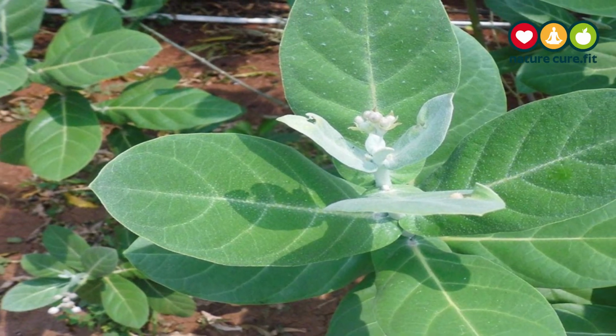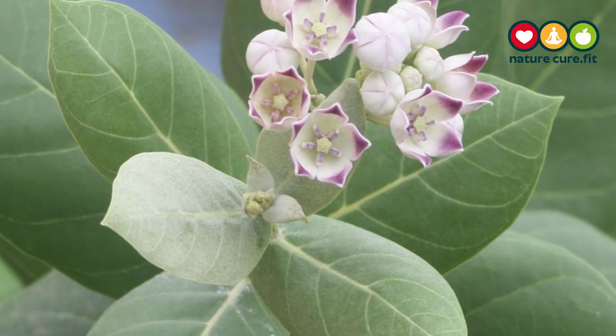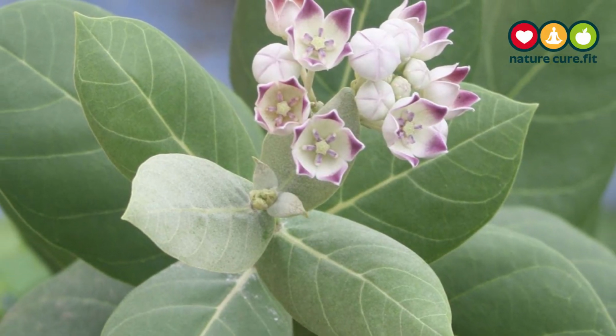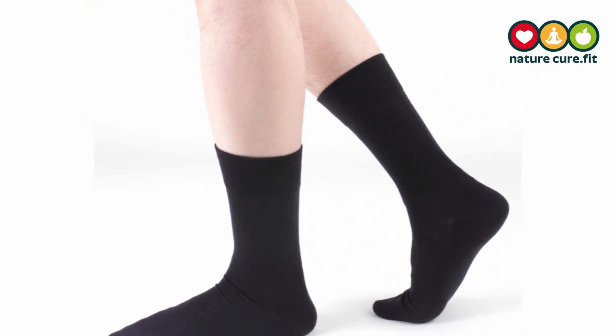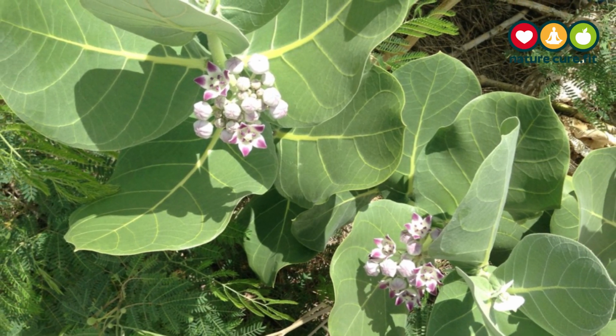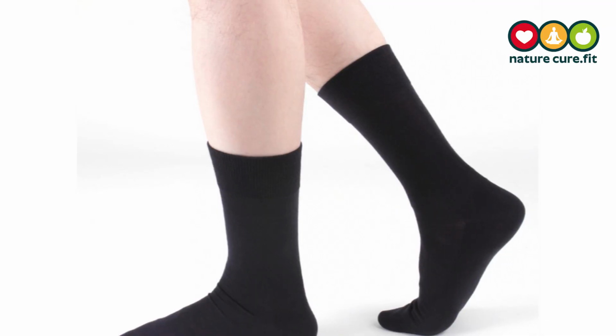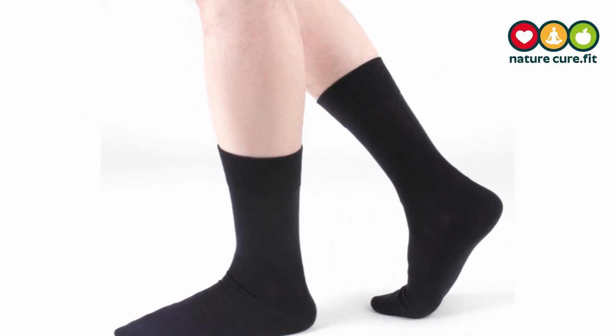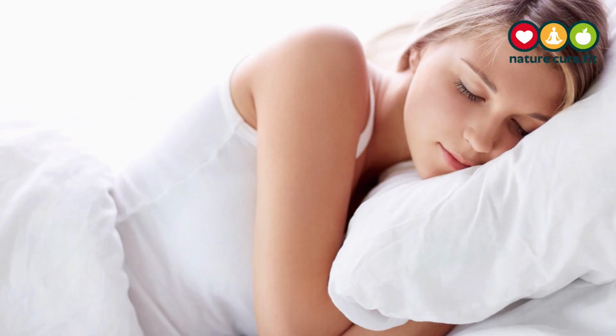Take two full leaves of oak plant. From the opposite side, which is a little rough, place it on your feet soles and wear socks. Do the same with both feet. Make sure that the leaves are touching your soles completely. Allow the leaves to stay there for a whole day before going to sleep.